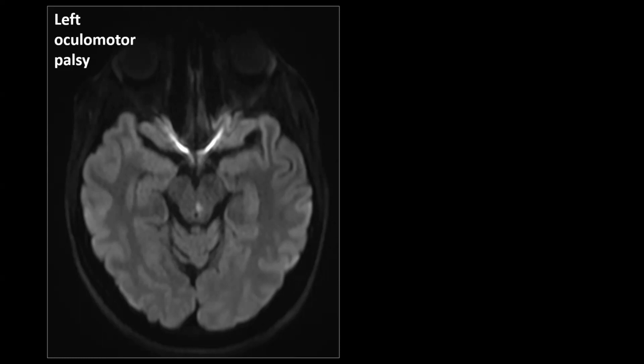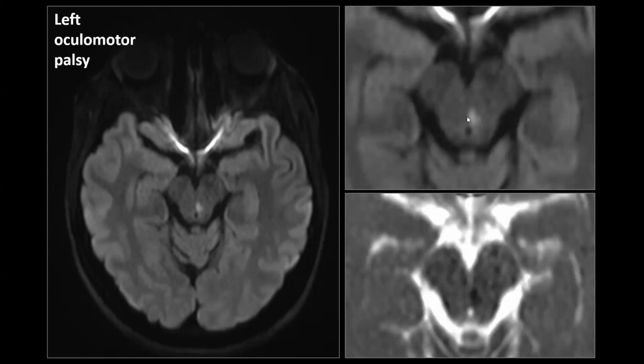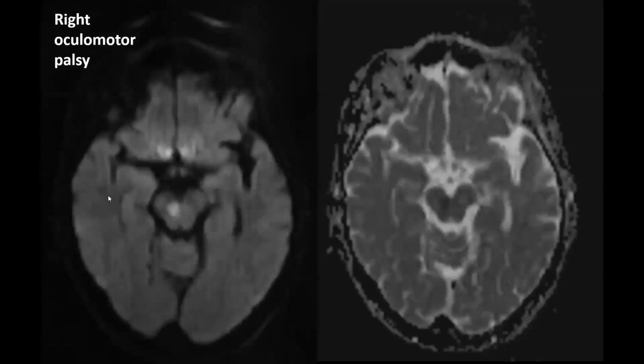This is a diffusion weighted image in a patient with a left oculomotor palsy. And what do we see? We see that this patient clearly has an acute lacunar infarction located paracentrally in the left half of the midbrain in front of the cerebral aqueduct. Now, this is the upper midbrain, so this is where we know that the oculomotor nucleus is roughly situated. So the location of this infarction explains the clinical symptoms of this patient perfectly.